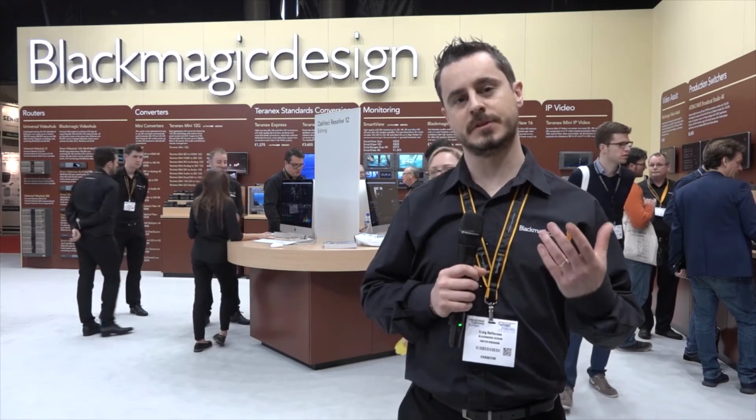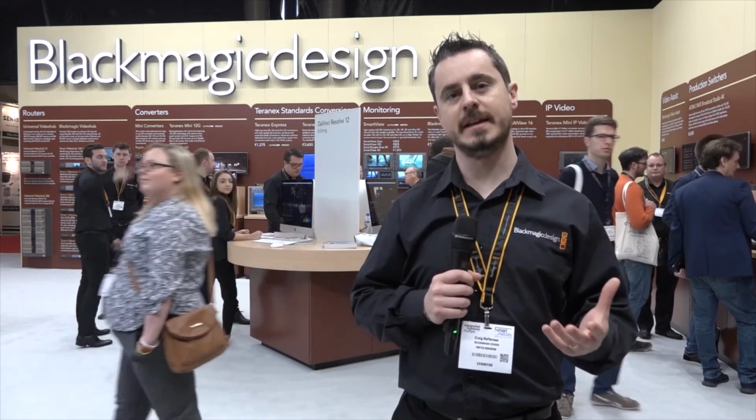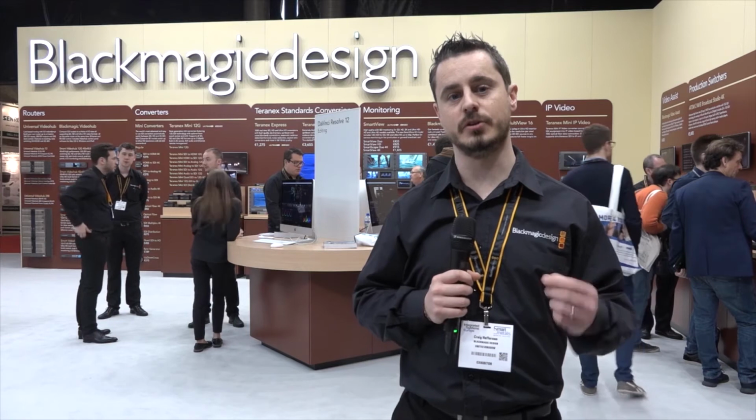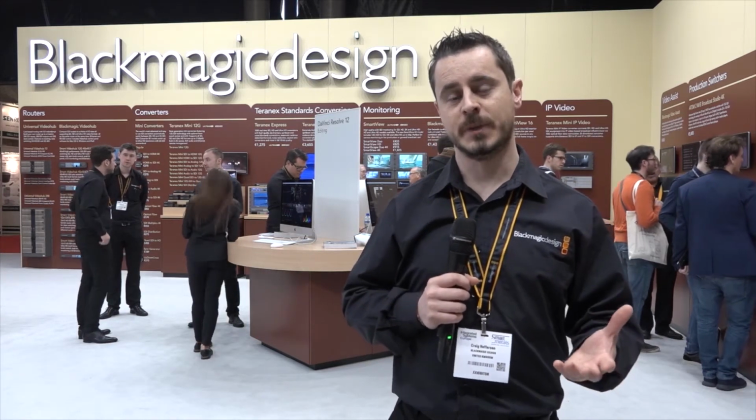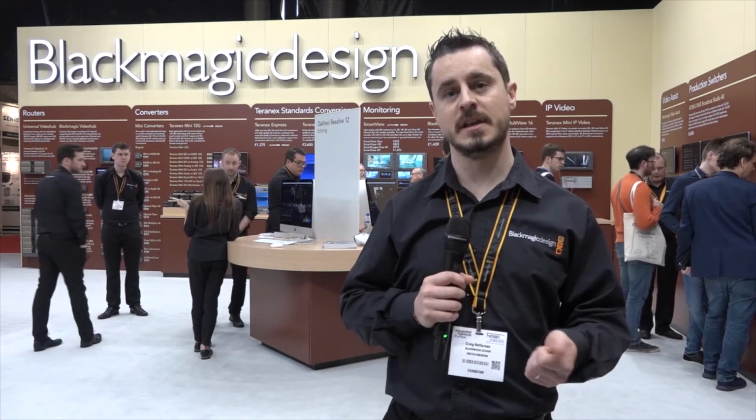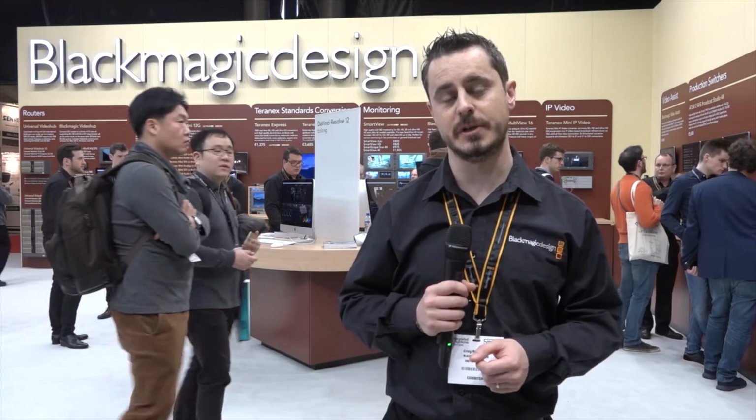Within the 8M software control, we've now added in our CCU, which means that we can control the Blackmagic Studio cameras directly from the 8M software, giving operators control over lenses and the camera color grading and shading capability in the Blackmagic Studio camera range as well.